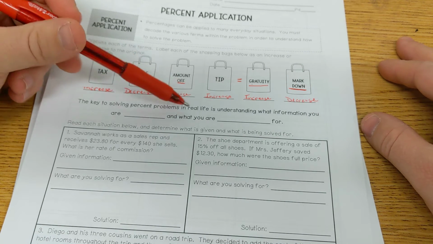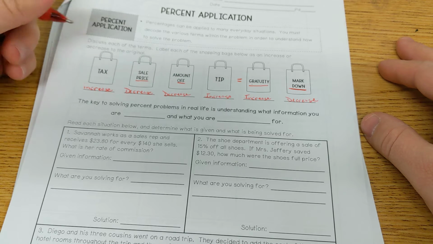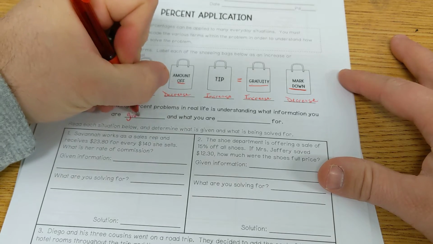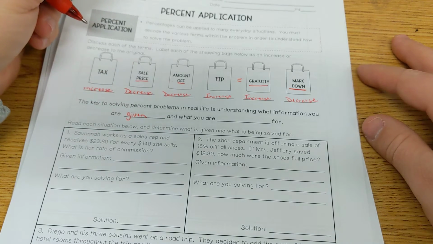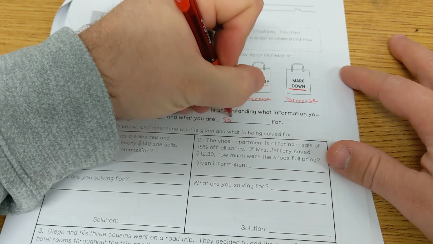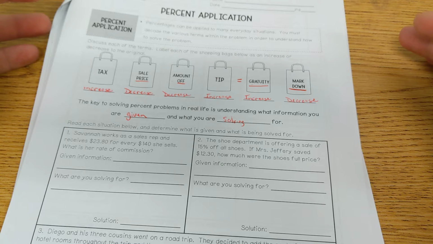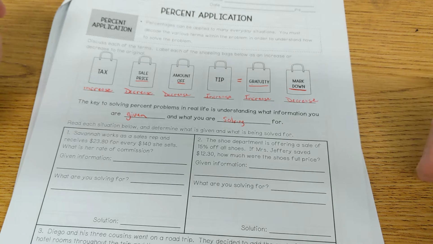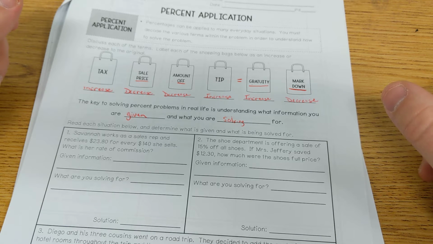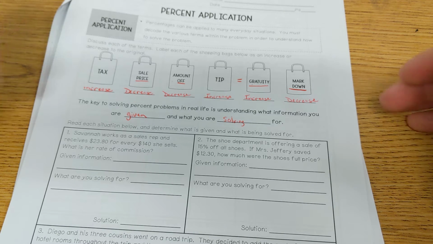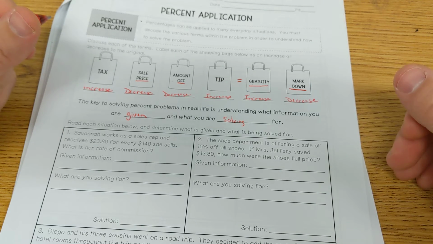Now, the key to solving percent problems in real life is understanding what information you are given and what you are solving for. This goes not only for percent problems, but every problem. You've got to know what information you're given, and you need to know what you're solving for. Just like we did with the percent equations, we need to know what those variables are.